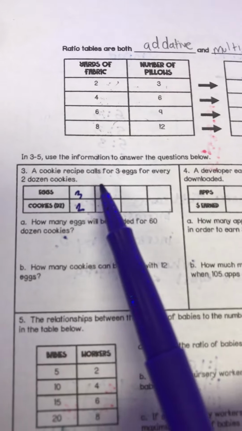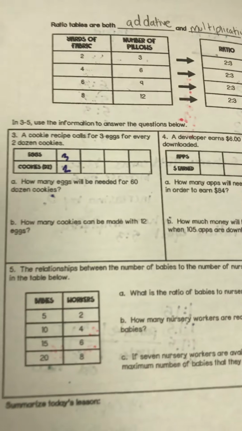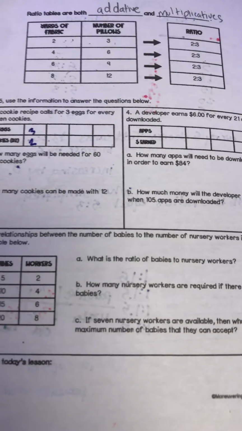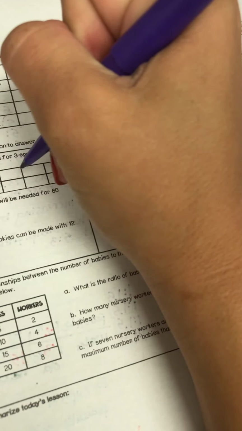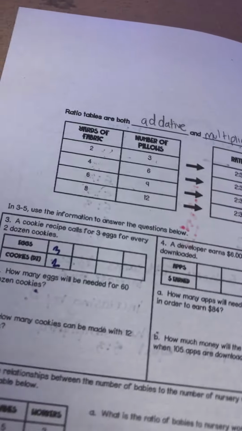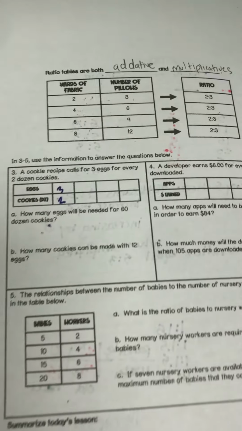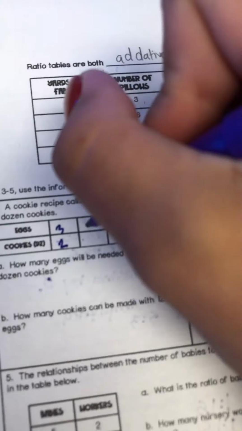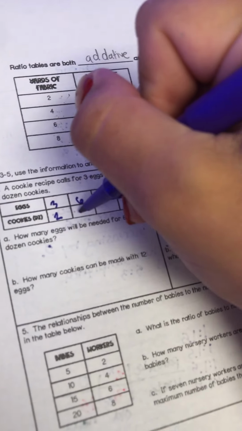Can y'all quickly fill this chart out for me? All right, so this one I count by 3s and this one I count by 2s. Do it quick. Some of y'all put your heads up. Put your head up. All right, let's count by 3s. What is it? 3, 6, 9, 12. What about the bottom? 4, 6, 8.